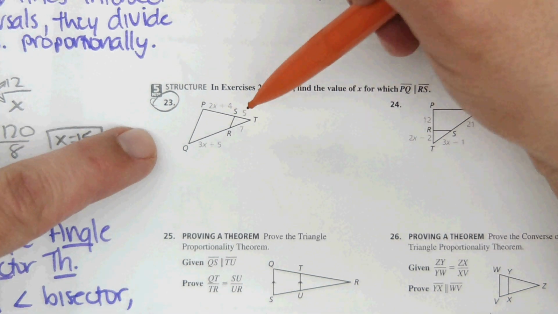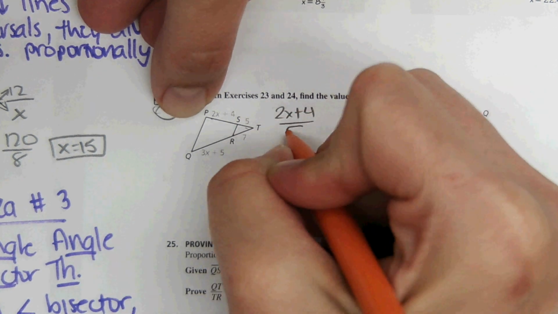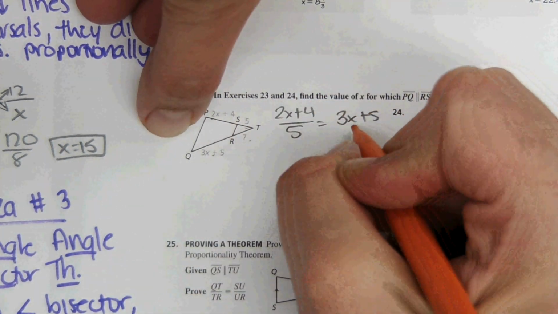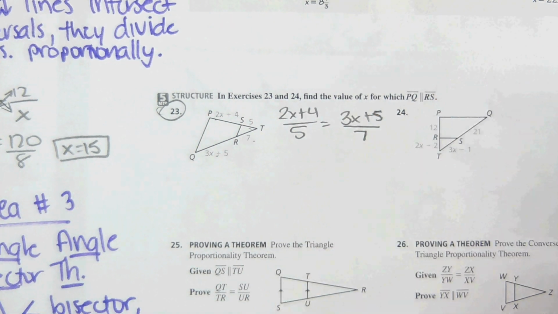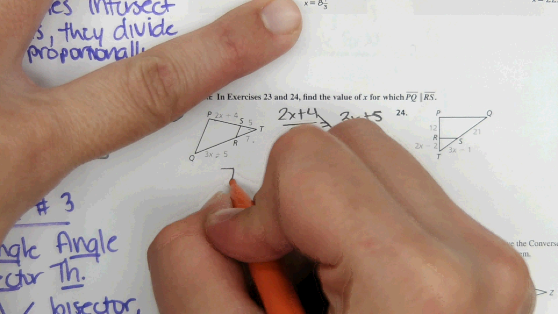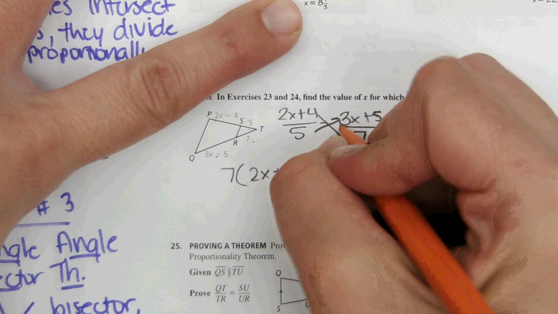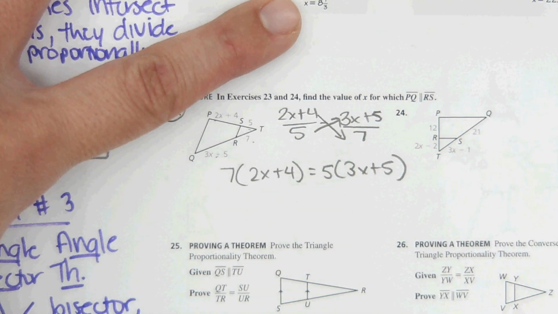And then on the last page, we're just going to do one problem, and then we're done. Okay, we're doing 23. Setup should be easy, just some people get messed up with the solving on this, so I'm just going to do left over right, 2x plus 4 over 5 equals this over this, 3x plus 5 over 7. And then you have to cross multiply, so I'll do 7 times 2x plus 4 equals 5 times 3x plus 5.